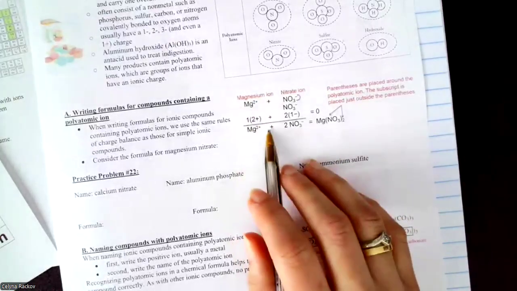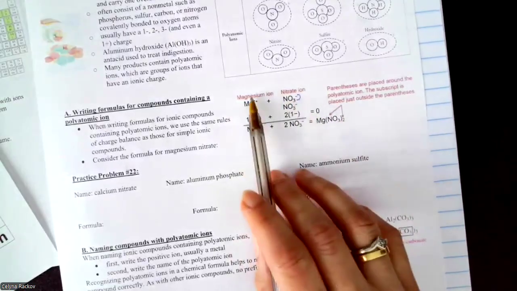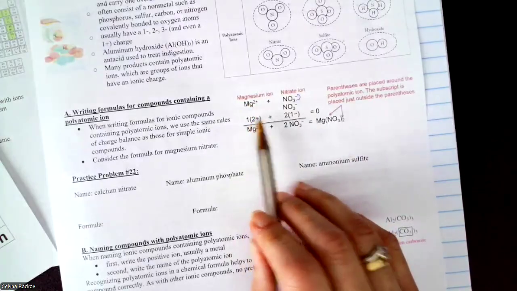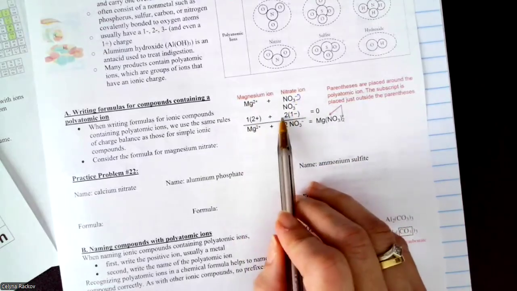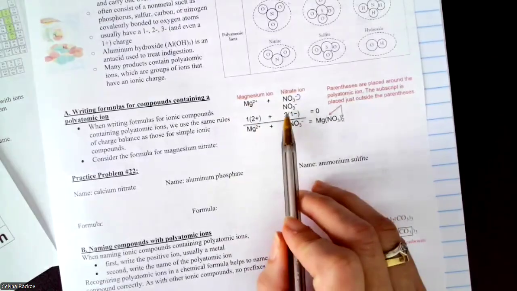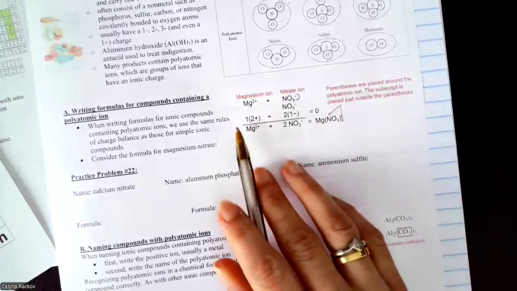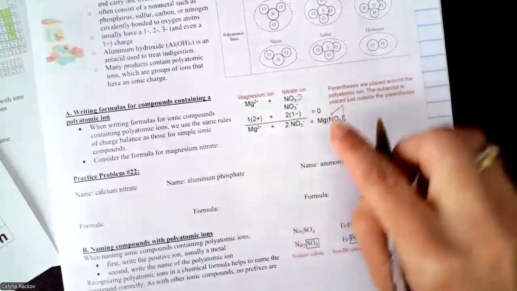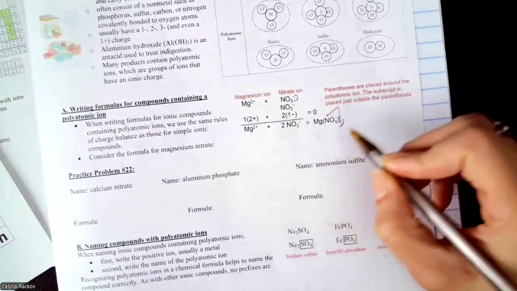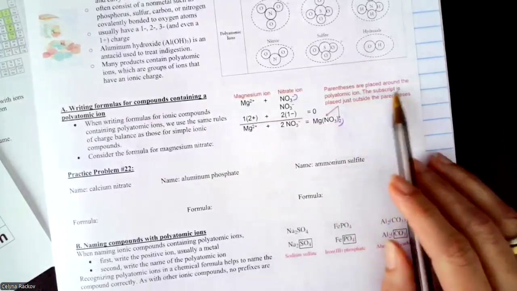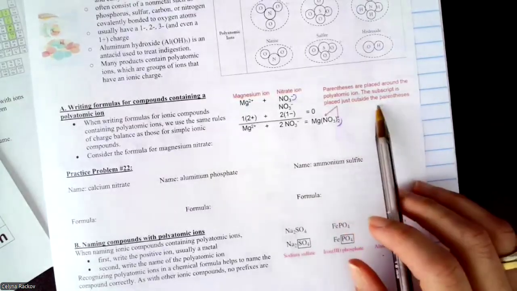So you know the net charge needs to be the same, right? How many nitrates do you need here? Each magnesium is a 2 plus, and each nitrate is 1 minus, so you need 2 nitrates. The formula for magnesium nitrate is Mg, parenthesis, NO3, 2, which indicates that you need 2 nitrates. Parentheses are placed around the polyatomic ion, and the subscript is placed just outside the parentheses.